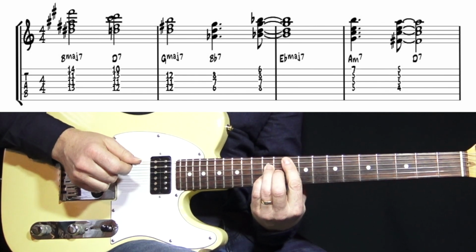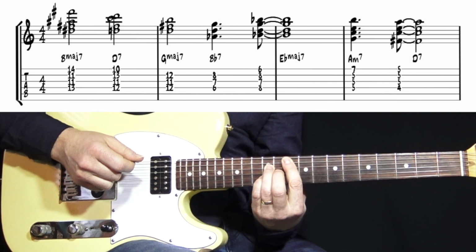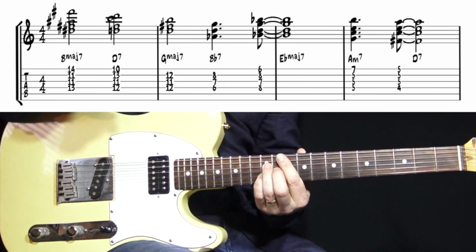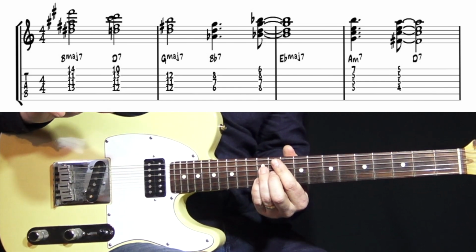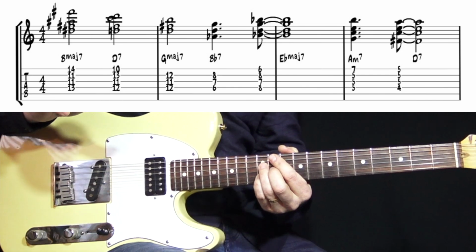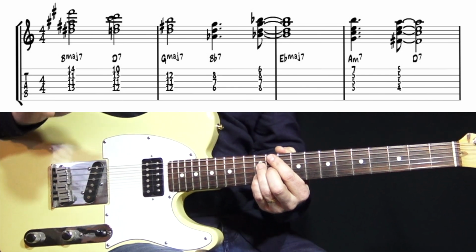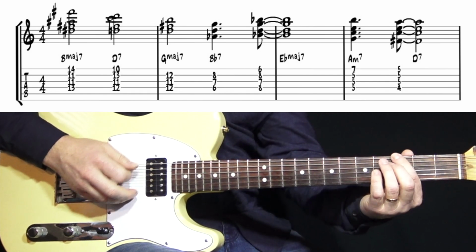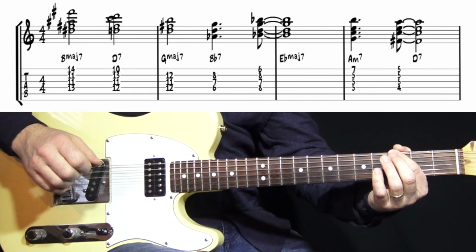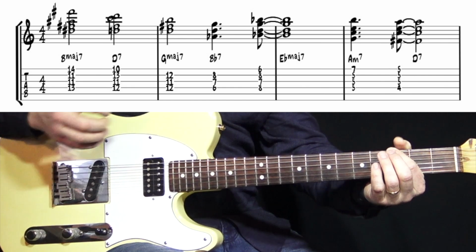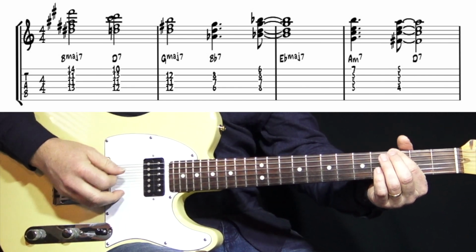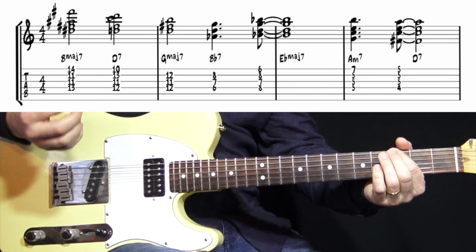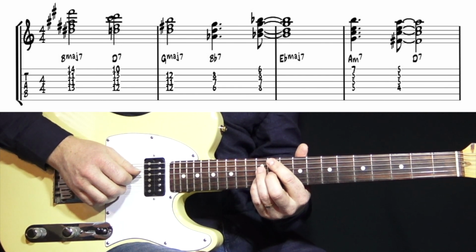You can play the root tone here, but since these kinds of arrangements are done with a bass player in mind, you don't need to play the root, because the bass player is playing the root tone and has the G major chord with the root in mind. Okay, so you can skip the root tone.